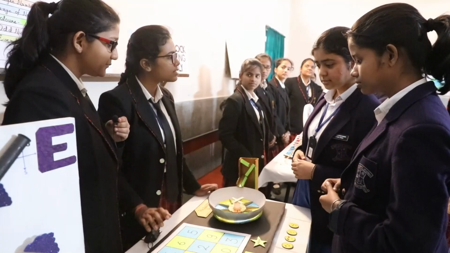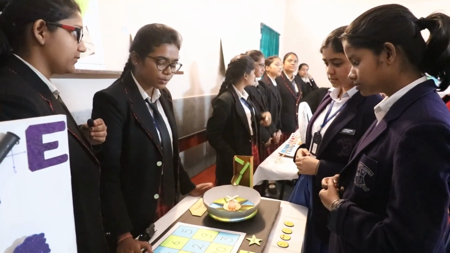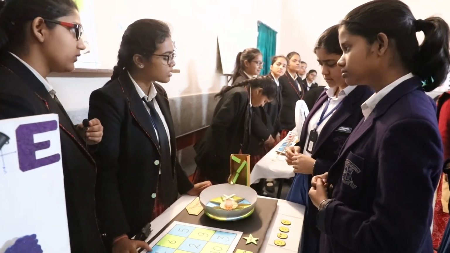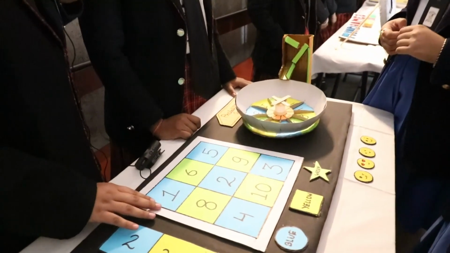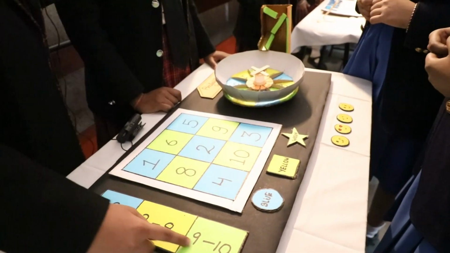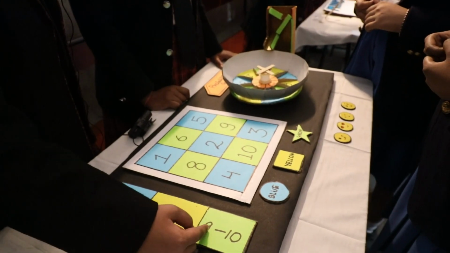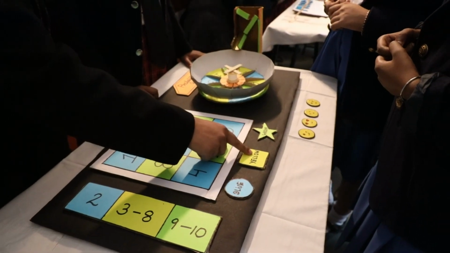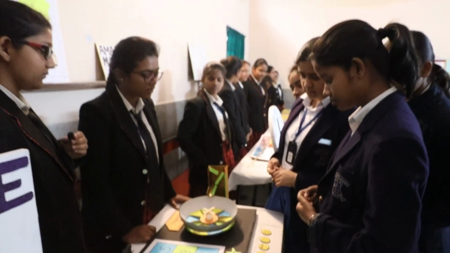Good morning, ma'am. This is a probability game, and probability itself means unpredictable. With the help of this game, we are going to check your chances of winning. Now you have to place the bets. The bets can be placed either on a single number or a range of numbers or colors. In the range of numbers, 1 to 2 with blue, 3 to 8 with yellow, 9 to 10 with green. And in colors, blue with odd, yellow with even, and green with odd. Now please take a token and place the bet.